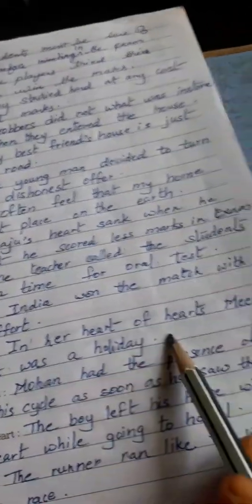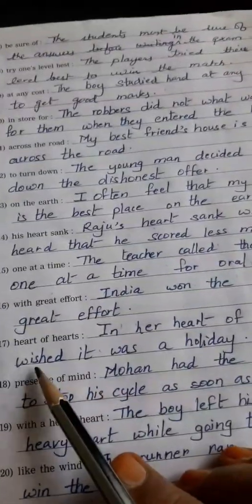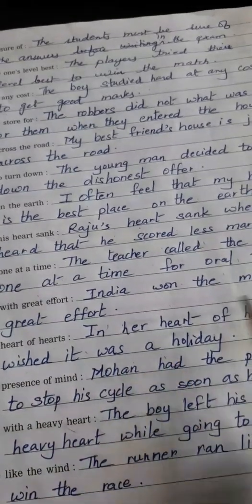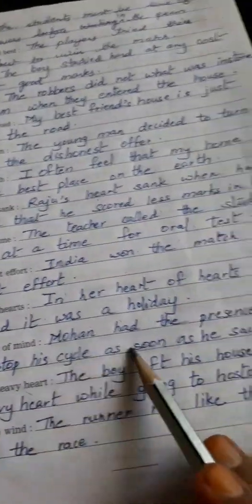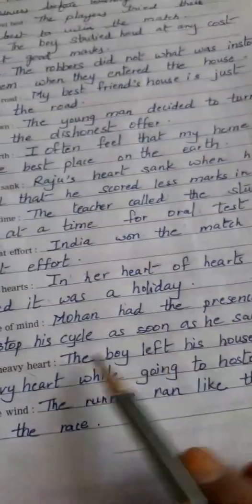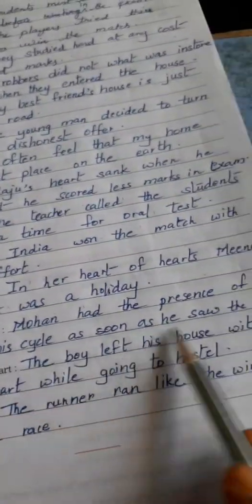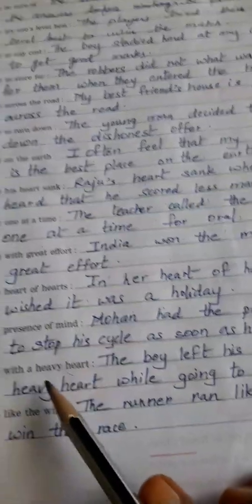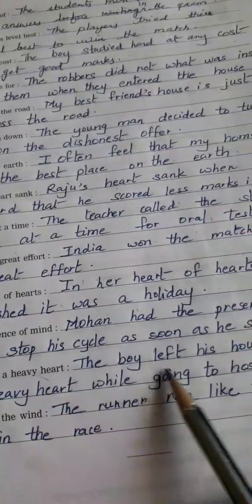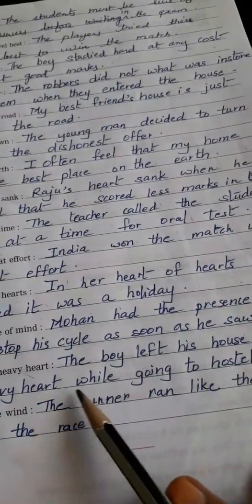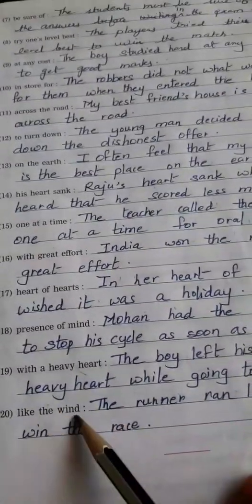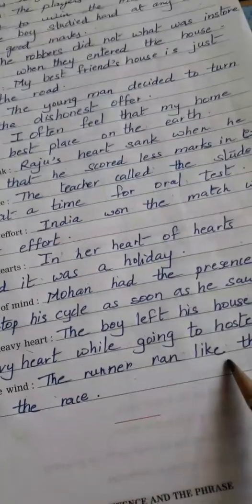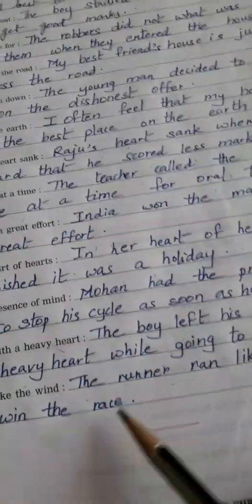In her heart of hearts, Meena wished it was a holiday. Presence of mind. Mohan had the presence of mind to stop his cycle as soon as he saw the child. With a heavy heart. The boy left his house with a heavy heart while going to the hostel. Like the wind. The runner ran like the wind to win the race.